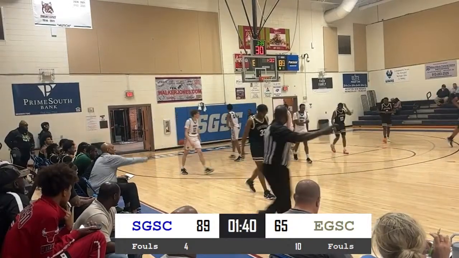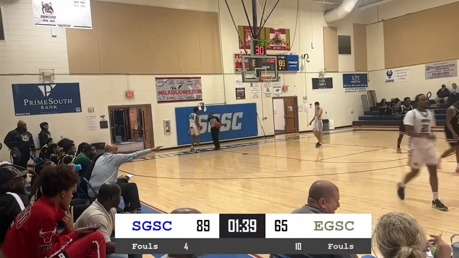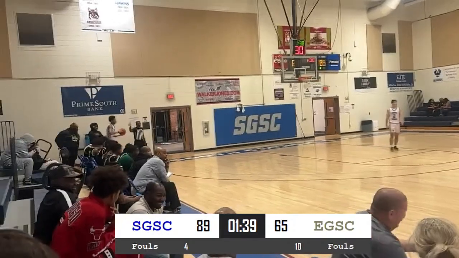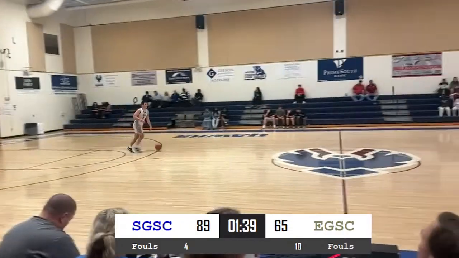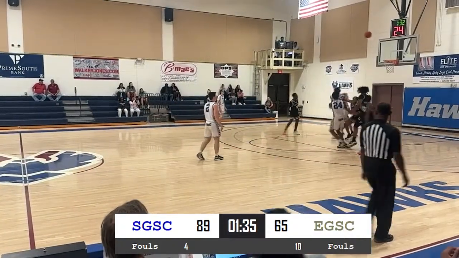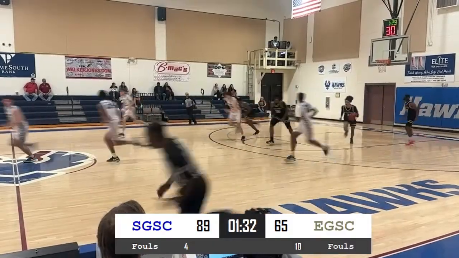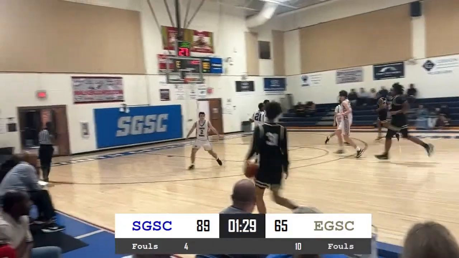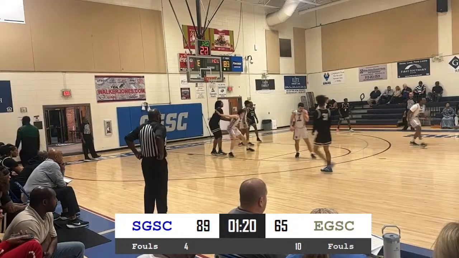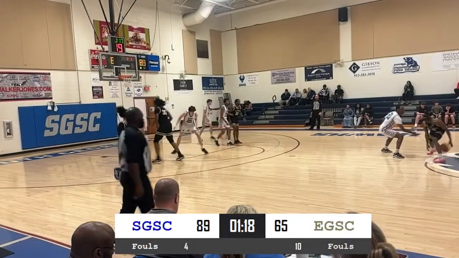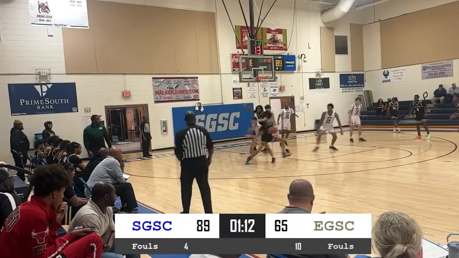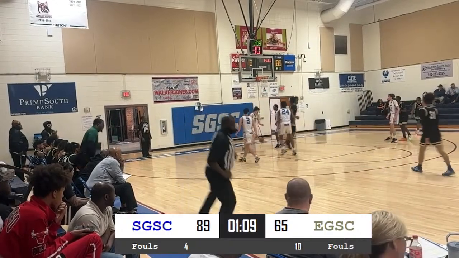It's gonna be an East Georgia turnover. Right, jumper, up, doesn't go. Rebound here for East Georgia. Fade away, up and good for East Georgia.